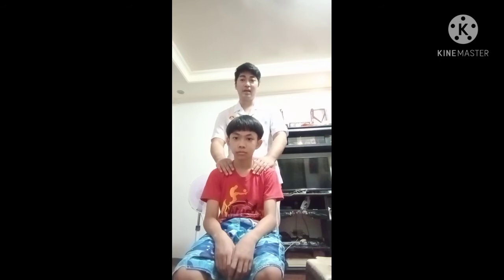Basta mag-relax lang po. And next, place the thumbs in the back of the client's neck and bring the other fingers around the client's neck anteriorly with their tips resting on the lower portion of the neck over the trachea.